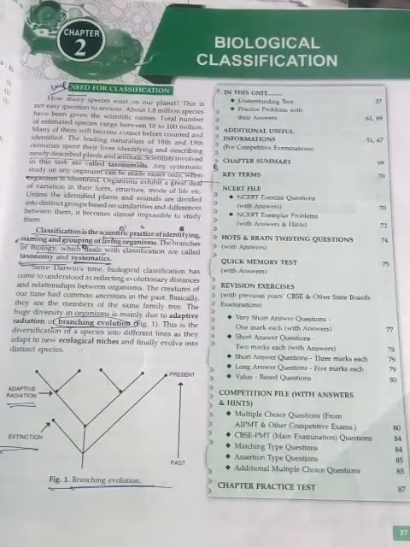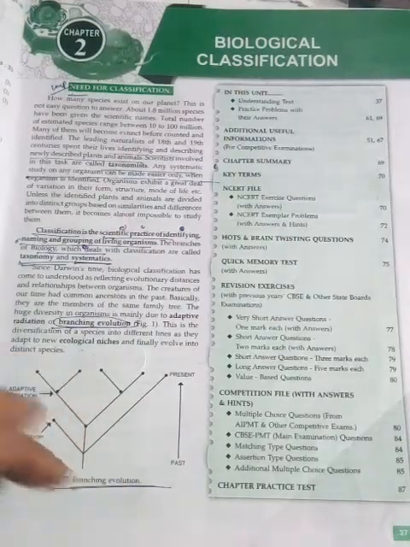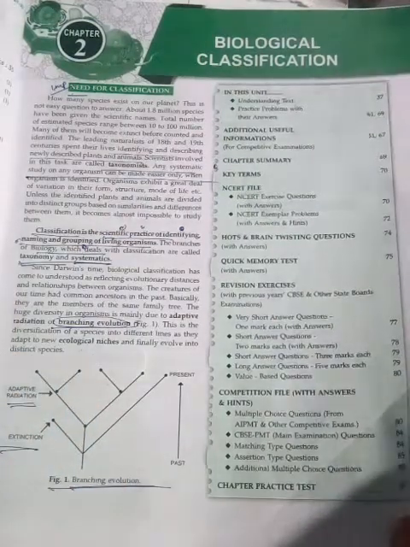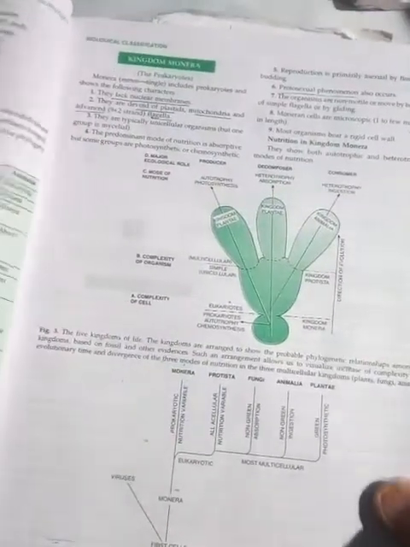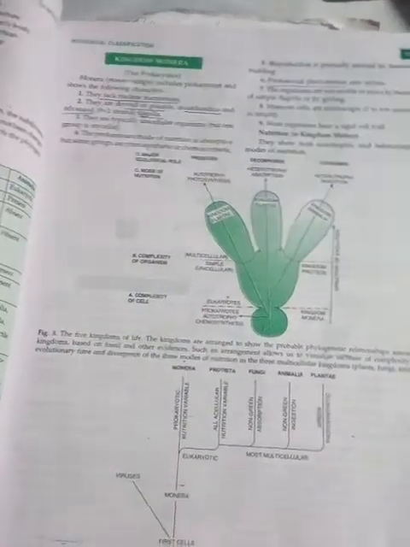In the second lesson of biological classification, you studied the definition of classification and the three domains of life: bacteria, eubacteria, and archaea. You have studied till now the different characters of the monera.